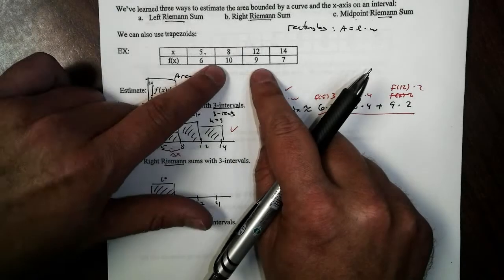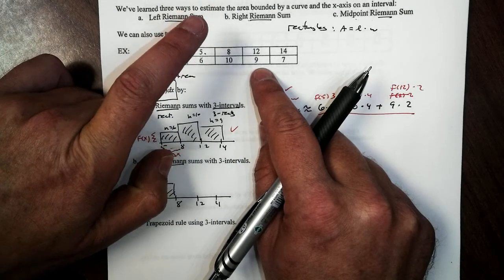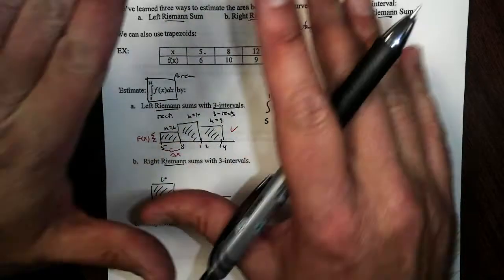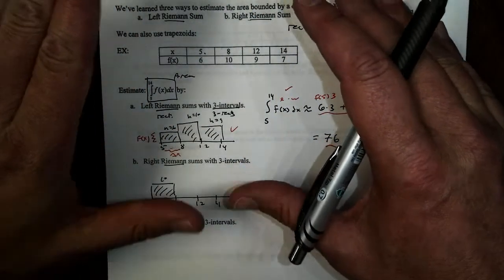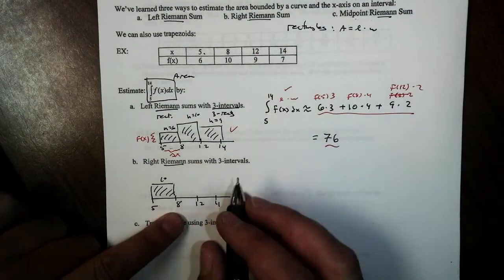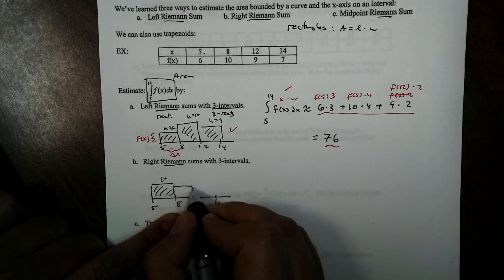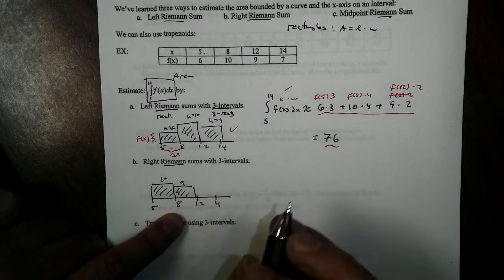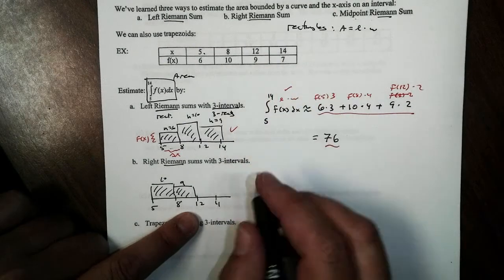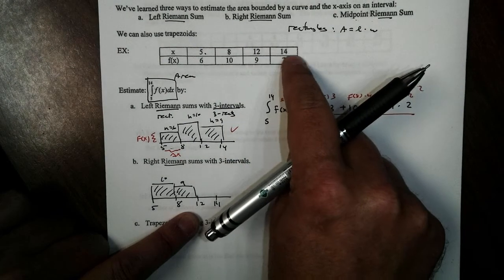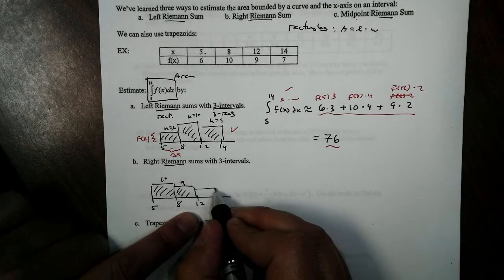Between 8 and 12, 12 is on the right, so we're at a height of 9. And then the last one, between 12 and 14, we're going to pick 14, and that's going to have a height of 7.